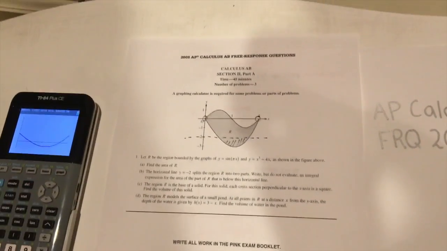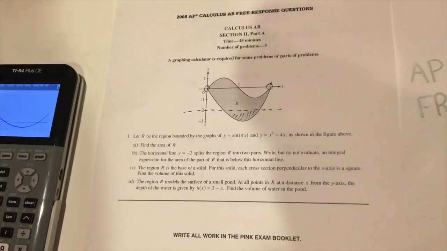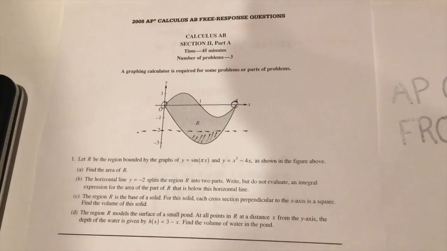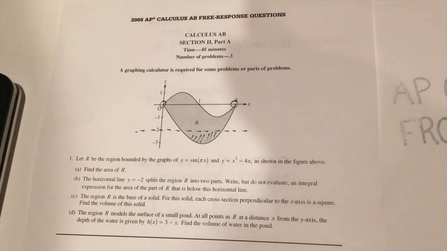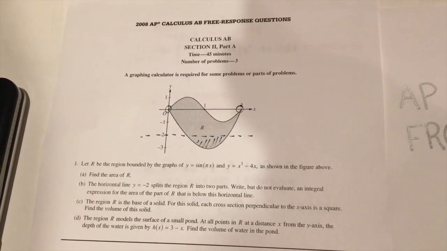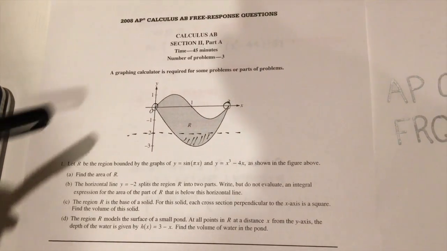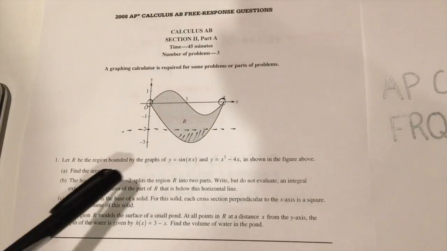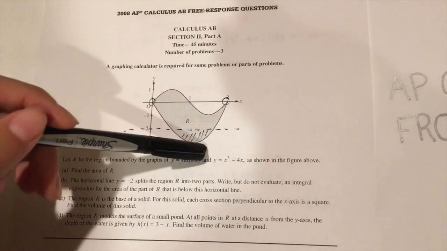Alright, so now let's move on to part B. Part B says the horizontal line y equals -2 splits the region R into 2 parts. Write but do not evaluate an integral expression for the area of the part of R that is below this horizontal line. Here I've already drawn y equals -2, and because they want you to find the area below this line, you're finding the area of this region.